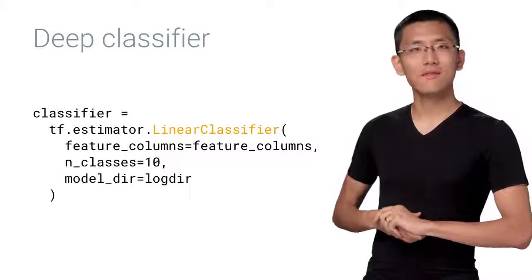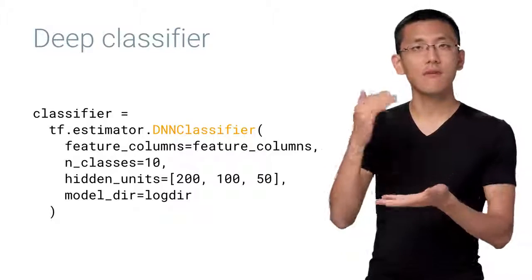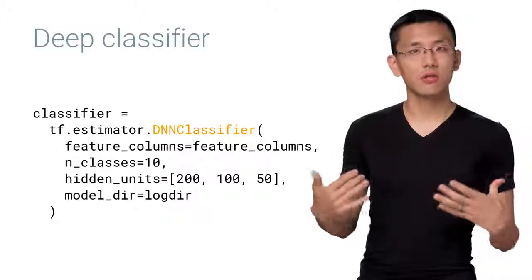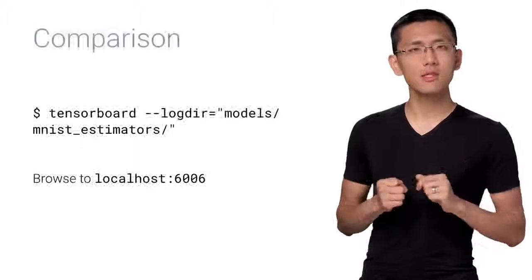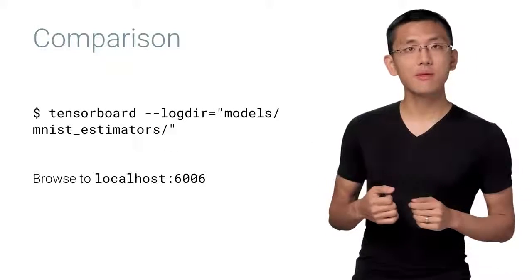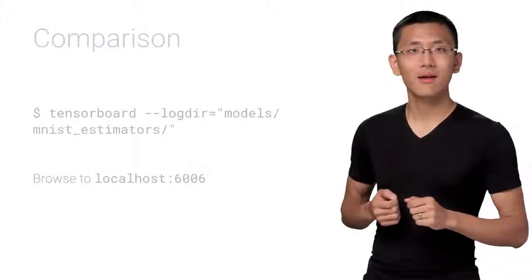Swapping in the DNN classifier is a one-line change, and we can now rerun our training and evaluation to see if our deep neural network can perform any better than the linear one. And as we discussed in episode 5, we should bring up TensorBoard to take a look at these two models' performance side by side. It looks like the deep network could definitely use some more time to train though.